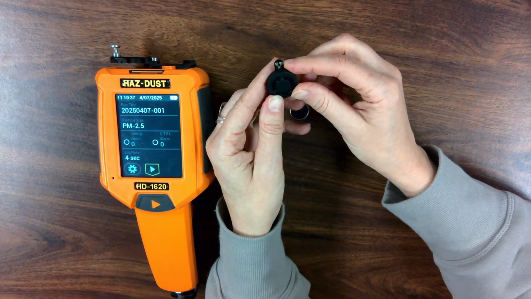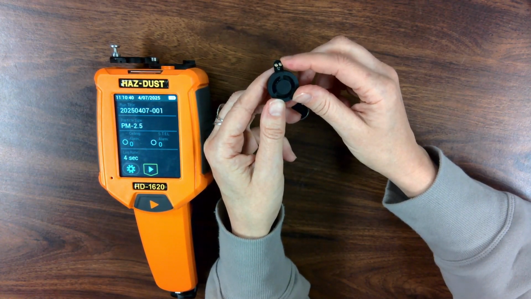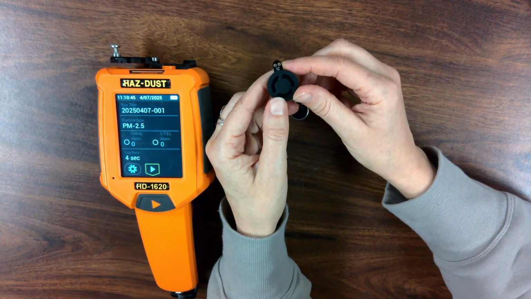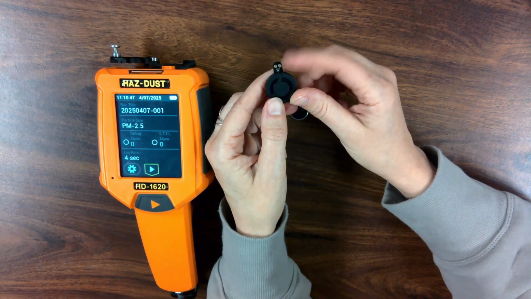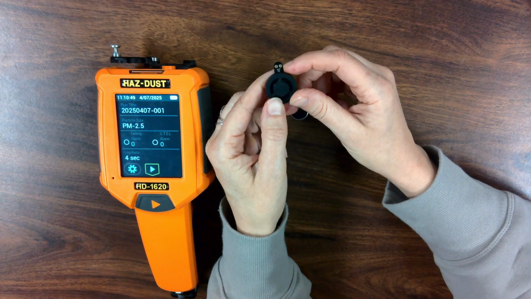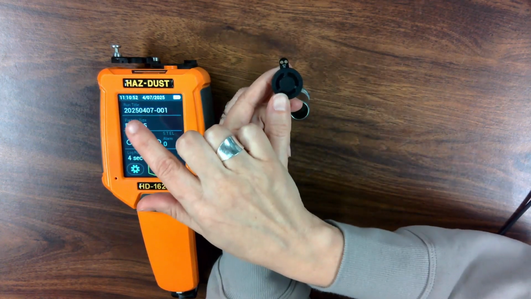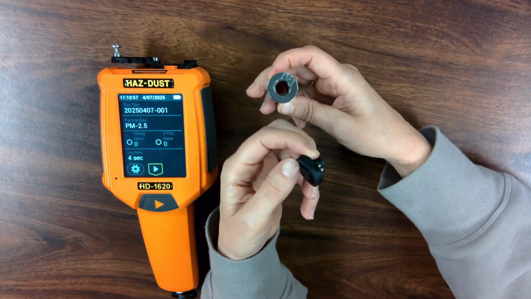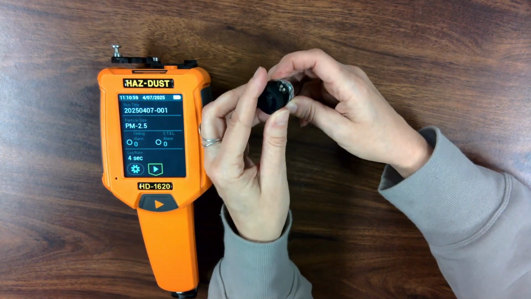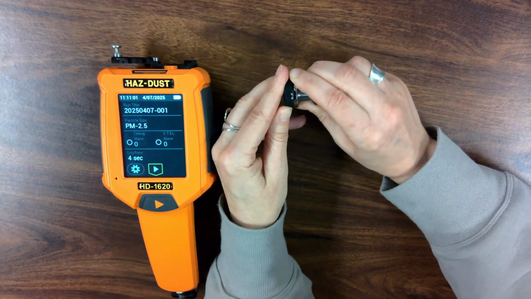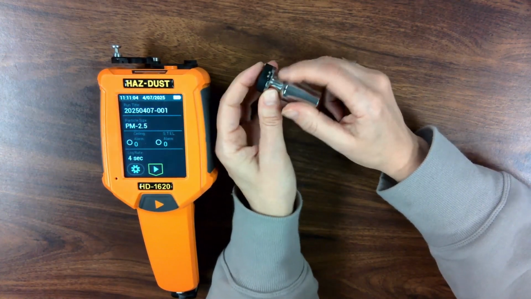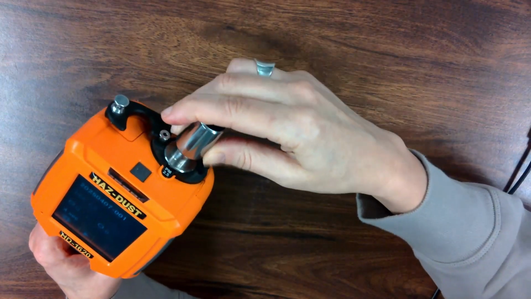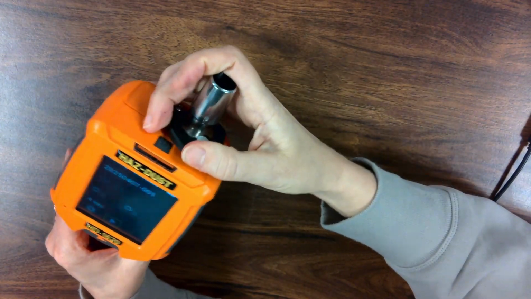Underneath this tab, you'll see there's two chips. This is a little mini circuit board. So the instrument will be able to read whatever impactor you have on there. So if you had a PM10, it would pick up PM10 and it would say it right here. There's a little cutout groove on the impactor sleeve, and you just fit the impactor right into it, and put that tab right into the groove, and you put that right back there and move the swivel over.